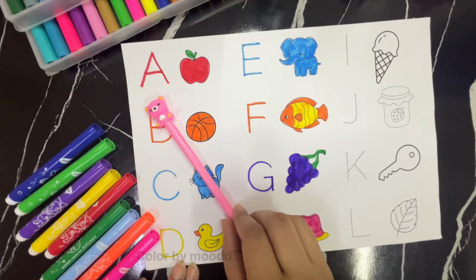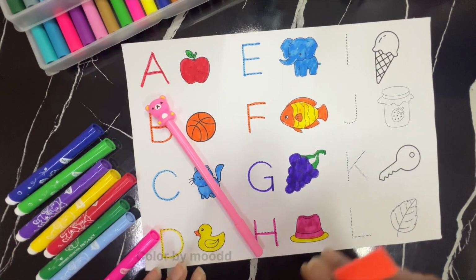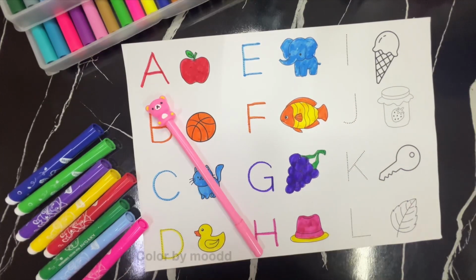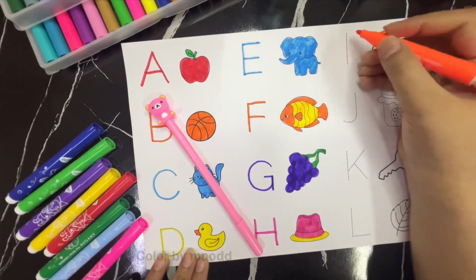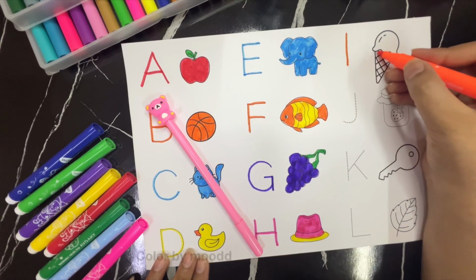See the next letter. Letter I. In letter I we are using orange color. Capital letter I. I is for ice cream.